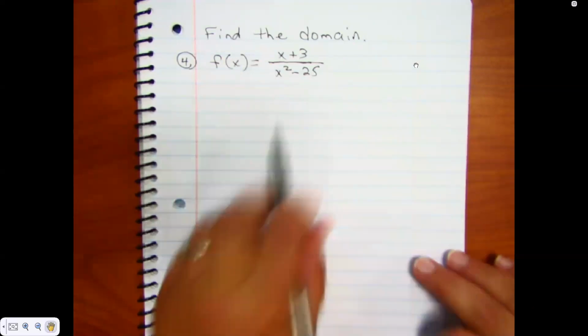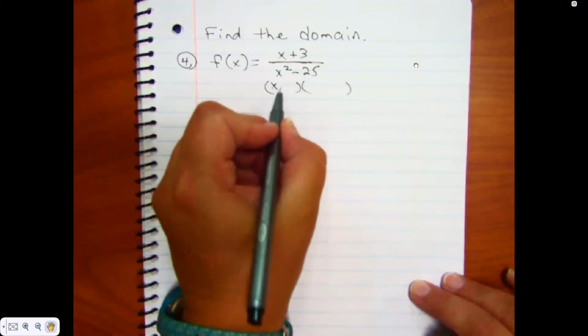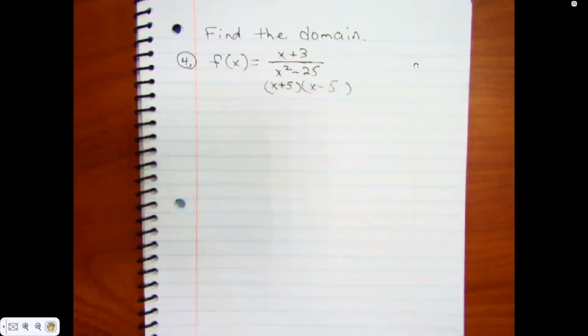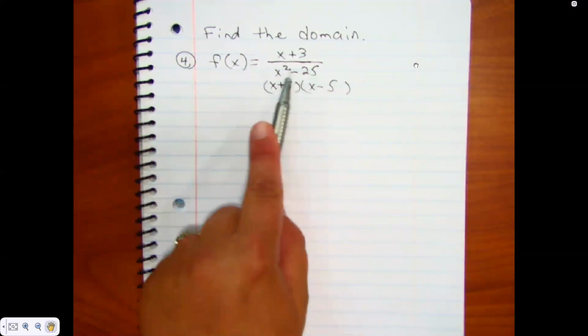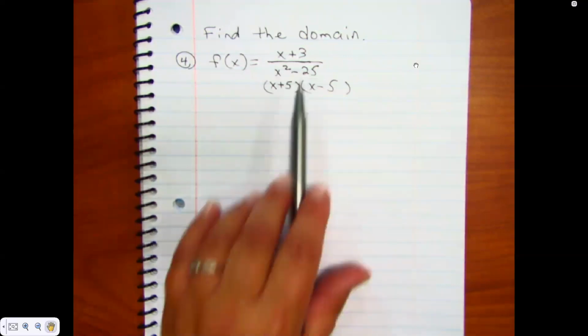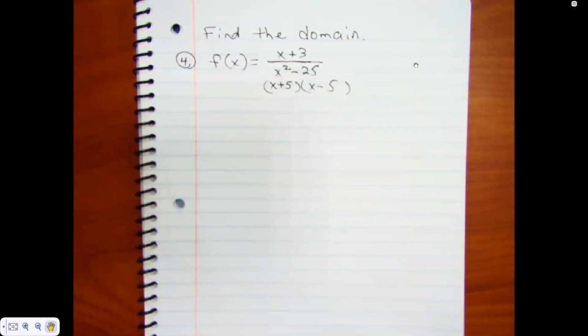How do we factor that? That's our difference of squares, x plus 5 and x minus 5. What times itself gives you x squared? What times itself gives you 25? It's a difference of squares, so that's the only one you can factor. If it was a sum, we wouldn't care. If it was a sum, we wouldn't have to worry about the domain.